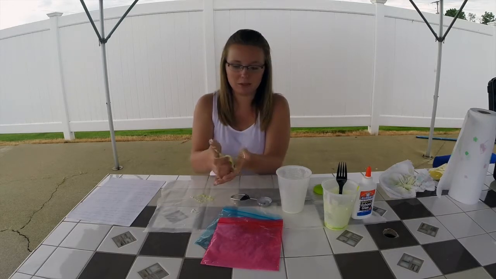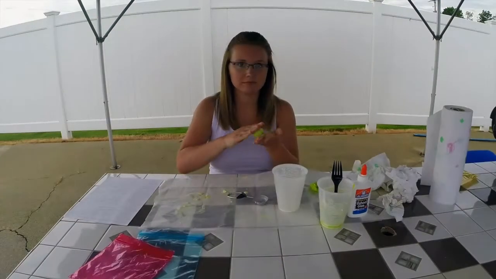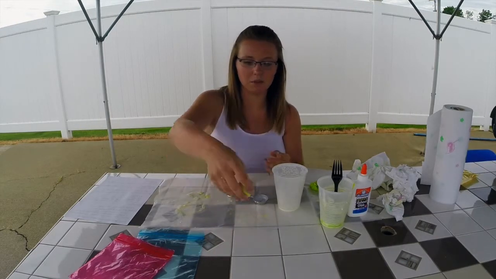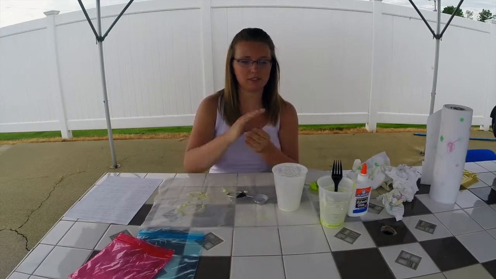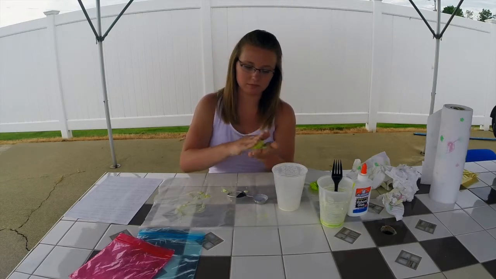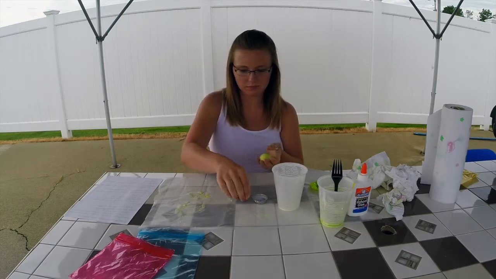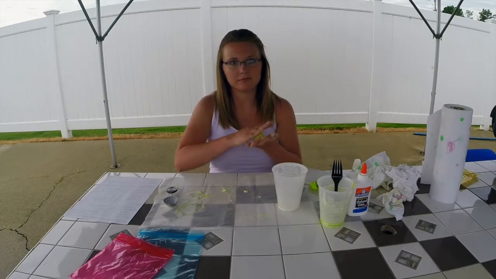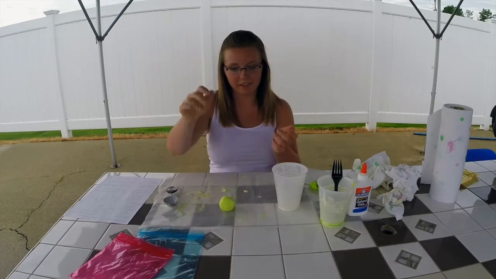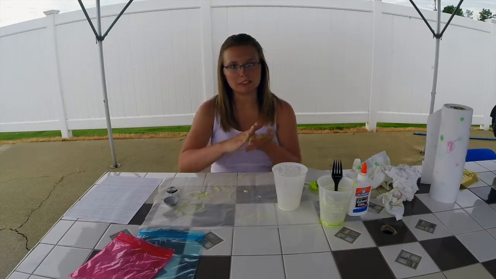I squeeze it a little bit too because it helps get some of the excess moisture out. Okay, so it's a little sticky still, but it is starting to bounce. It's not sticking to the table anymore. And we have a bouncy ball. It's not the greatest bouncy ball, but the idea here is to show the polymers in action.